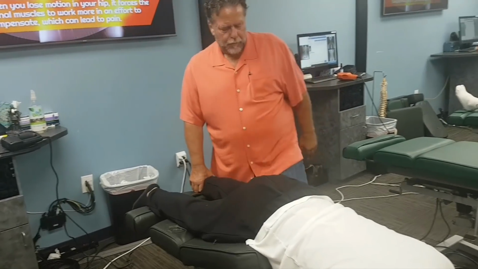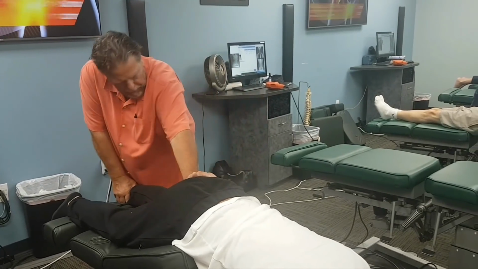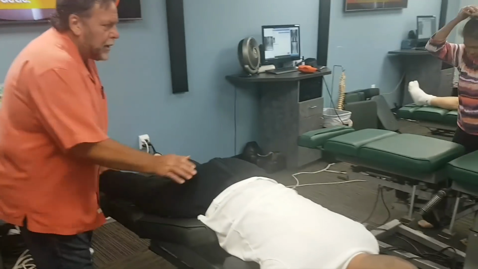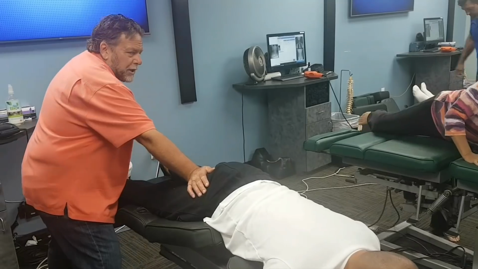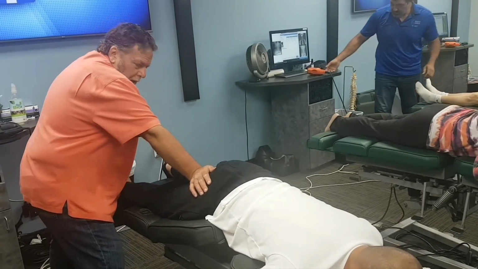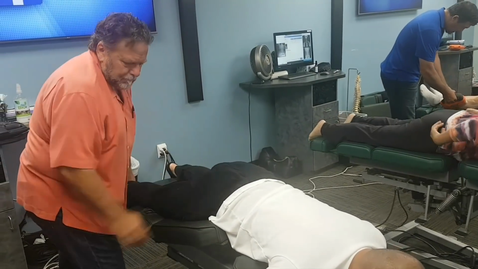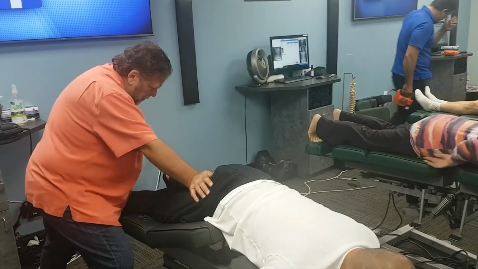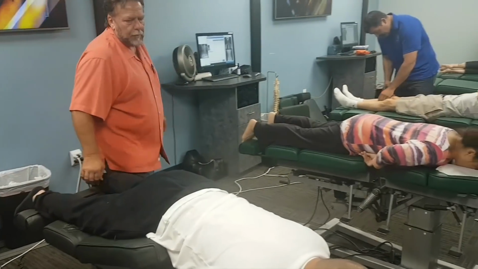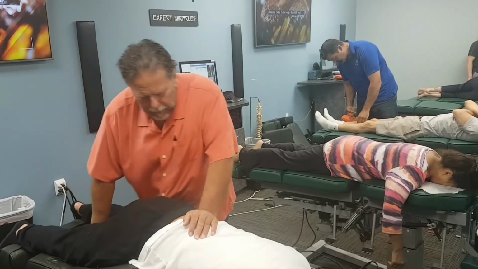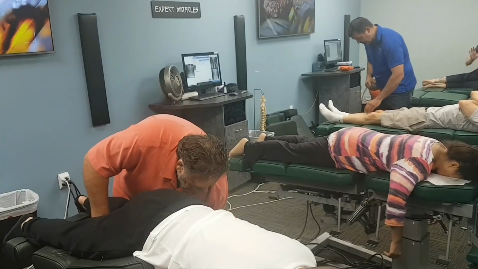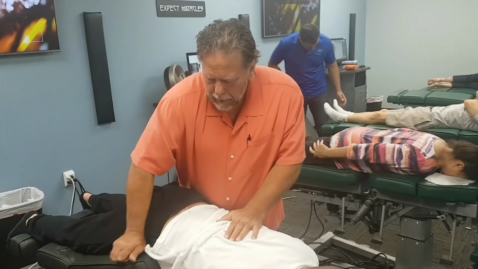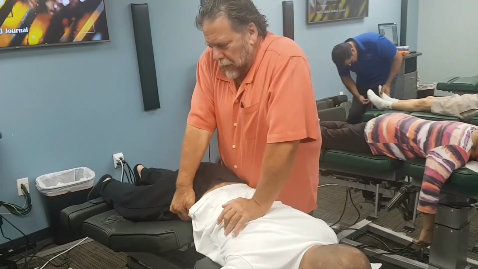Fluctuation in tone. Nice gentle drop. Hardly even know I'm pushing. The muscles are relaxing. I'm going to do a gentle meningeal release.